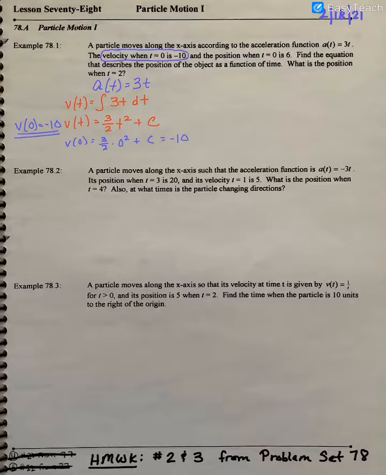And so then, the 3/2 t squared will cancel, and we will find out that c equals negative 10. And yes, you could have realized that without plugging it in, but I'm just trying to remind you why exactly c is negative 10. And so our equation for velocity, v of t, is 3/2 t squared minus 10. And that is our velocity equation.